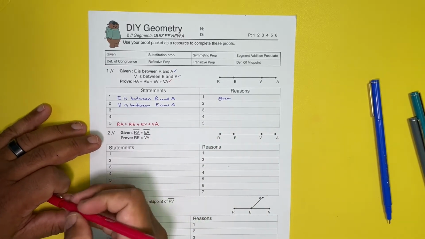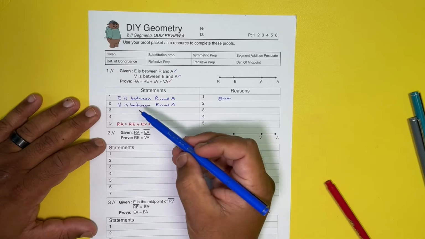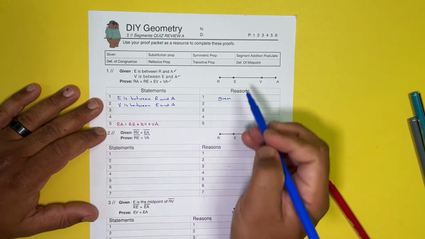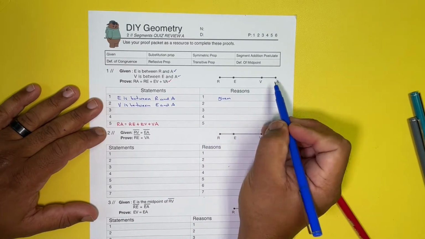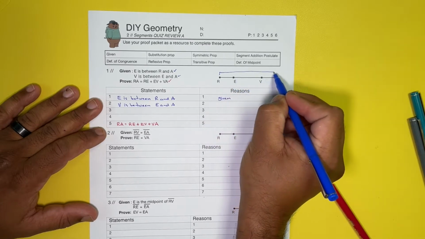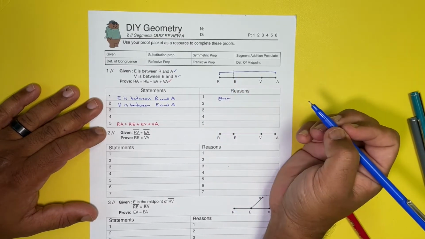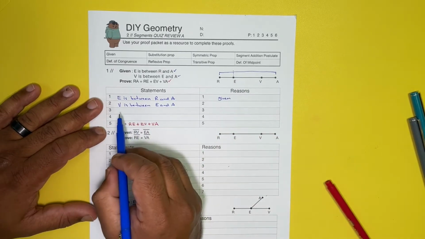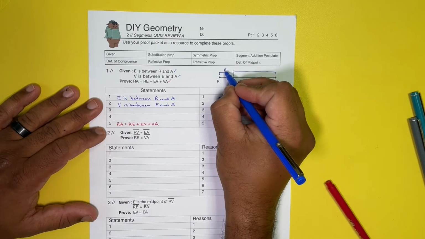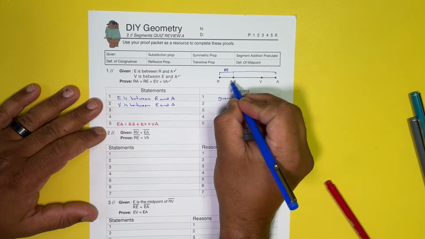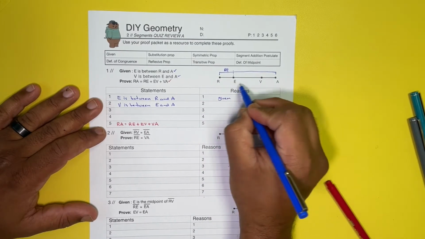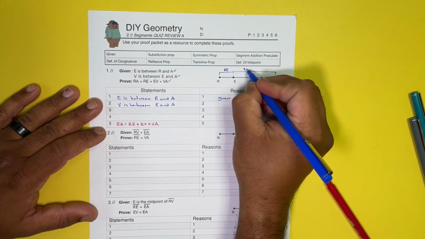So let's see what this is trying to tell us. First given, E is between R and A. E is between R and A, so RA is the entire long segment, and E is somewhere between it. What I know from that is RE, this short segment, plus this whole part, EA, will give me that segment.